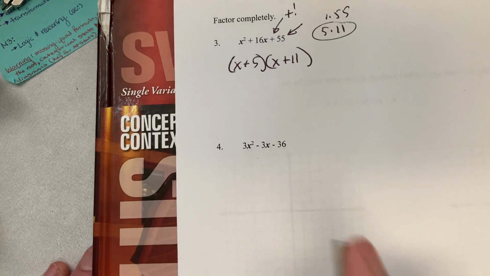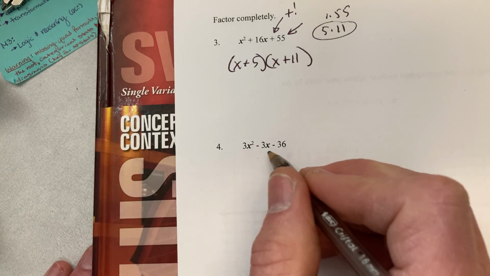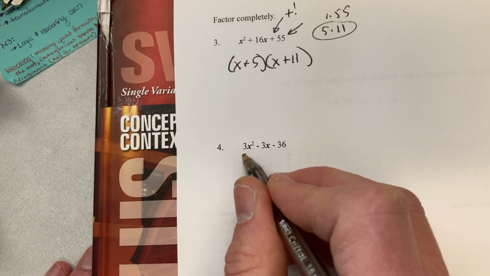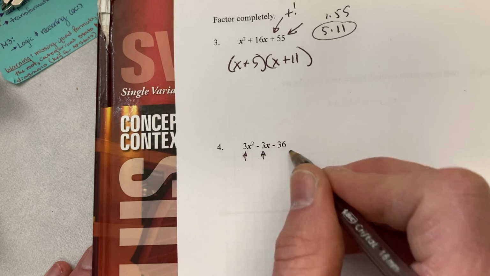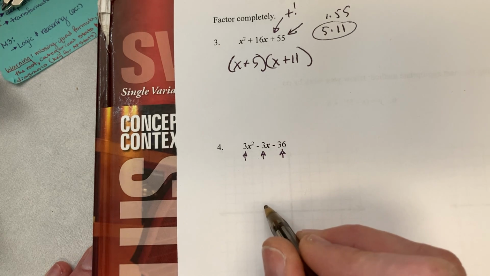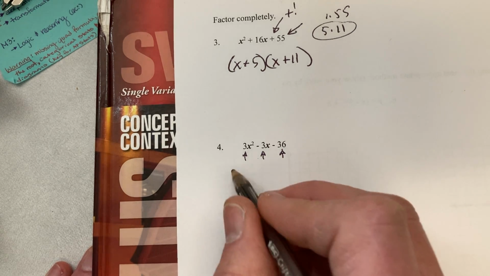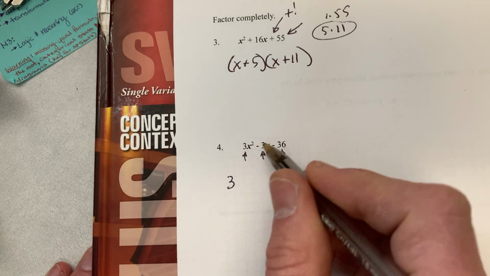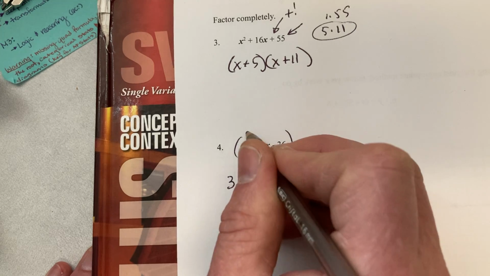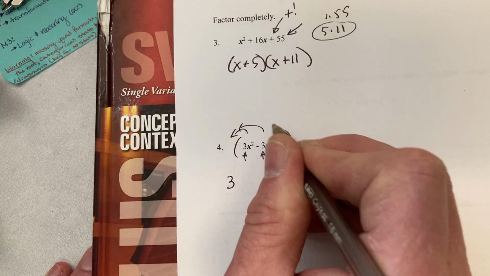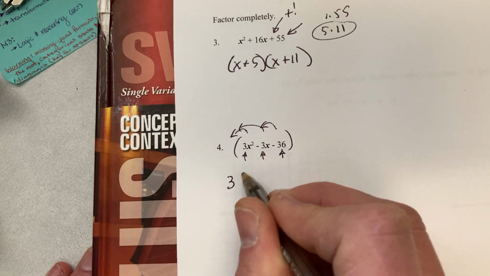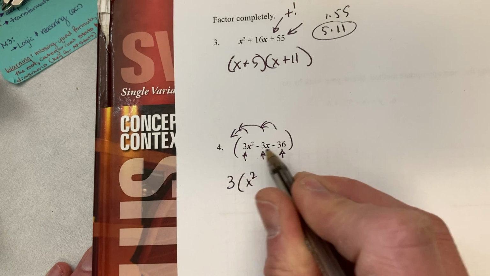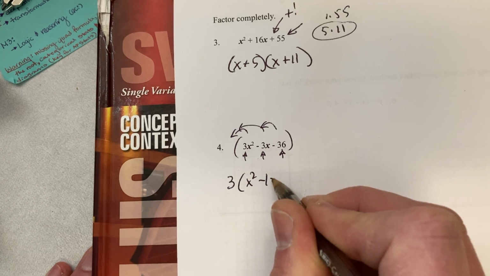Here, what breaks this down, we have to always look at that first number, second number, third number, and see, can we factor out a common, lowest or greatest common factor? And I can take out a 3. When I take out a 3 from everywhere, it's like dividing. Divide by 3 and I get x squared. Divide by 3 and I get minus 1x.